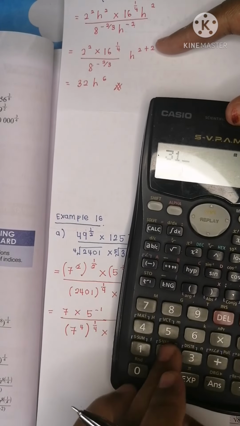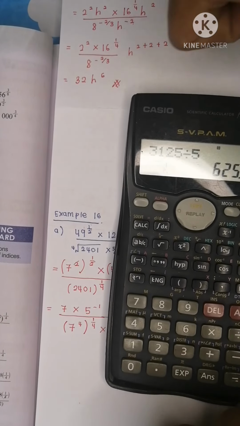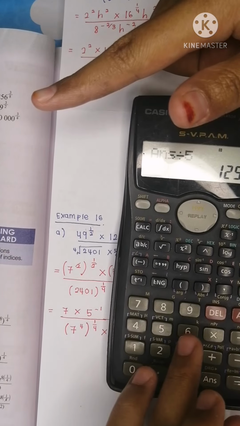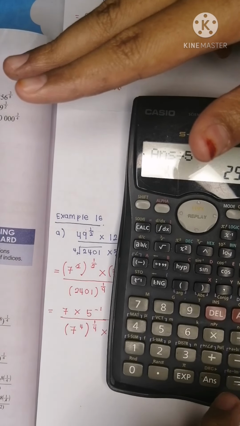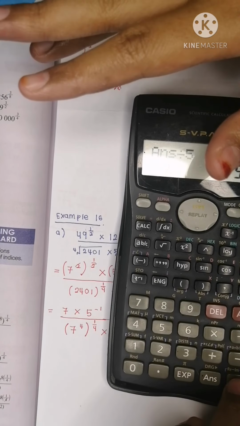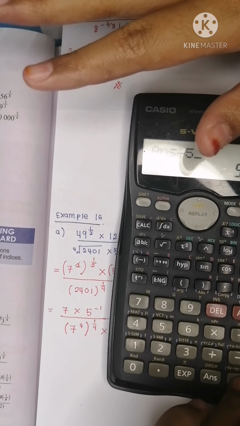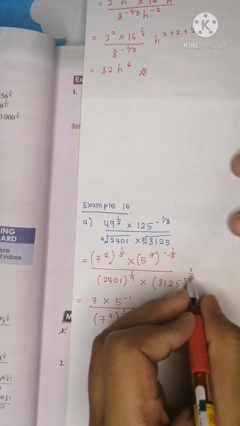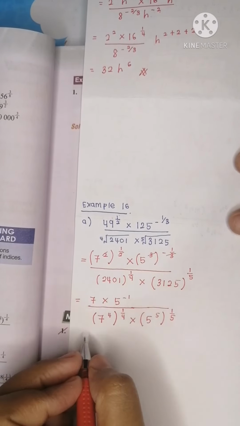Okay, once again 3125 divide by 5. So first division divide by 5. The second one divide by 5. The third one divide by 5. The fourth one divide by 5. So 5 divisions. Okay, 5. And bracket to the power of 1 over 5.